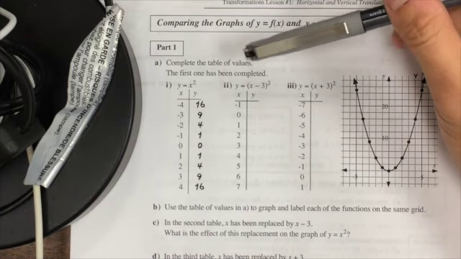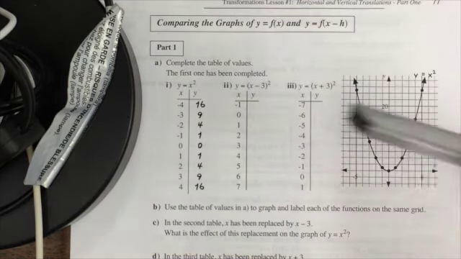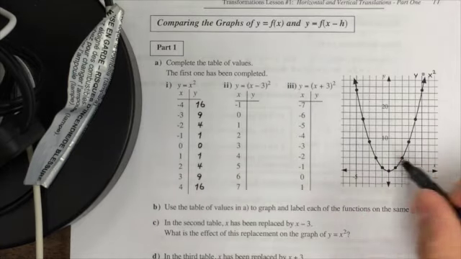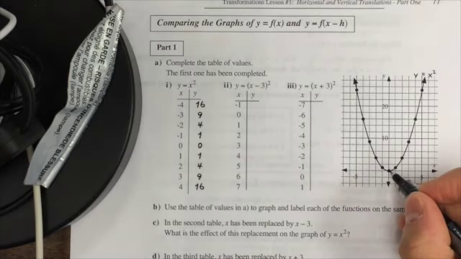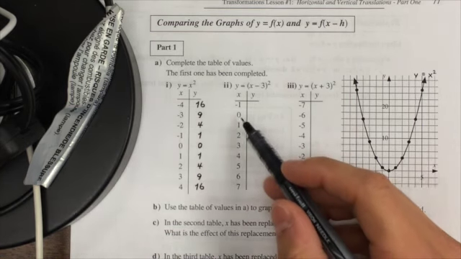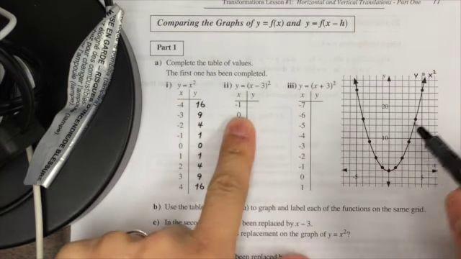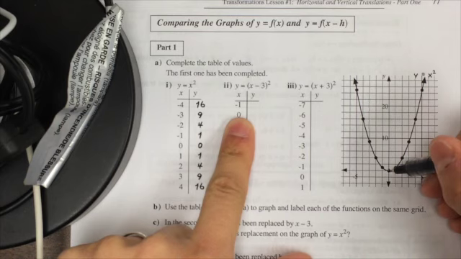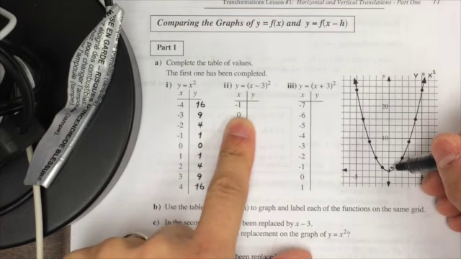Now, a good way to start is looking at where my 0 was in this case. So at 0 and 0, I started with my parabola of x squared at my origin. Now, if I have x minus 3, what's going to happen to my 0 when x is 0? What is going to occur?